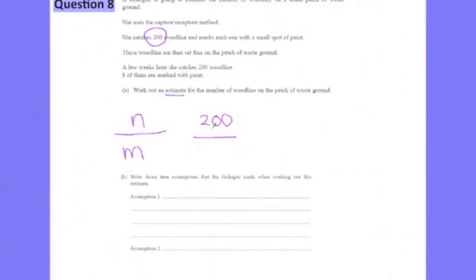So here we can find m by taking 8 divided by 200, which is 0.004. So here our estimate is going to be equal to 5,000.